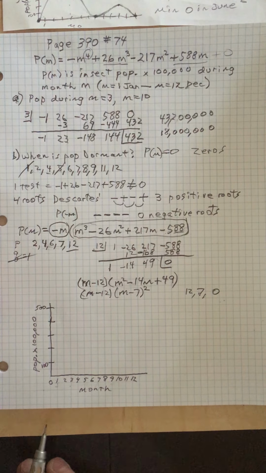So when is the population 0? Well, we're not going to count this one because there is no month 0. But the population is dormant then at these 2 months here. It'll be dormant in July and December. Okay, so we answered B.